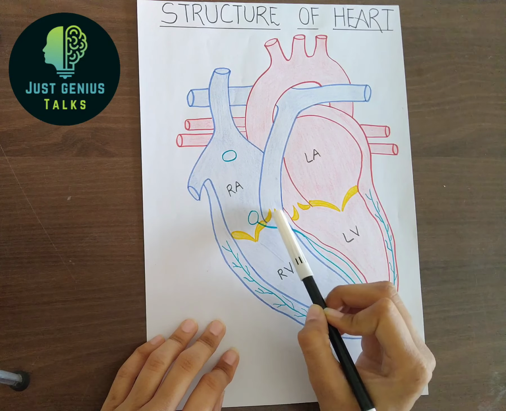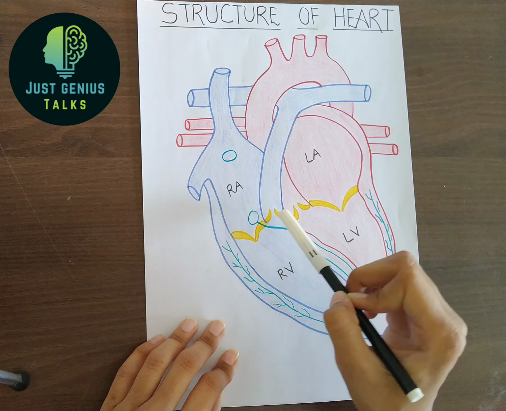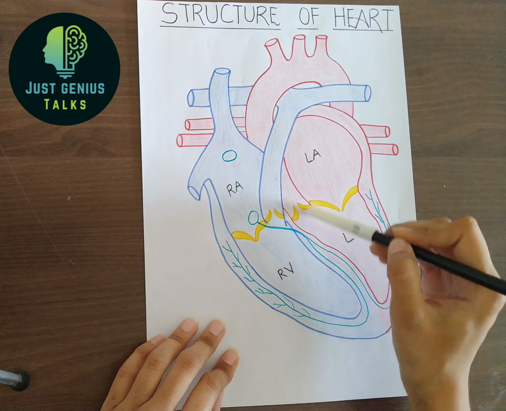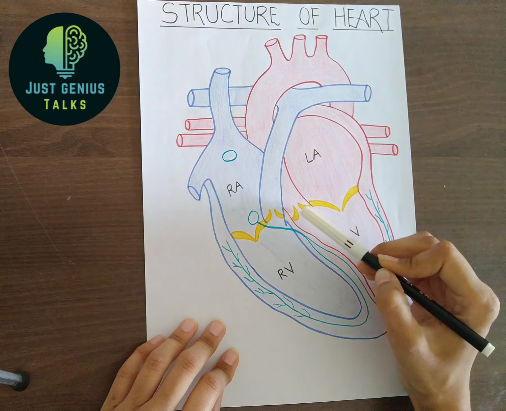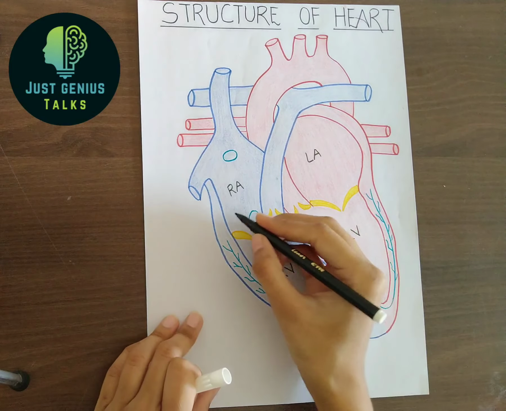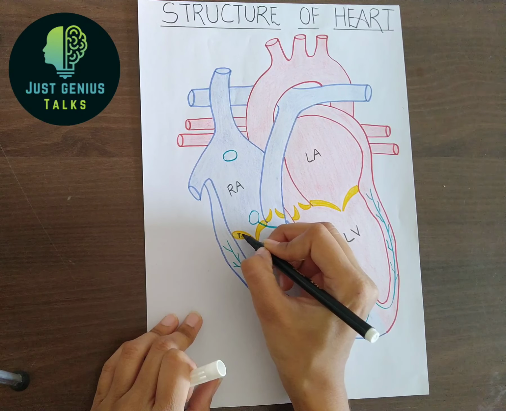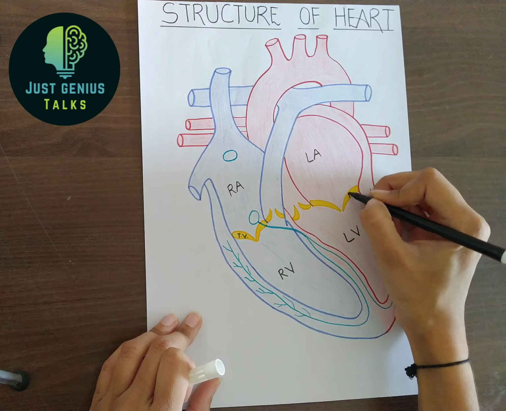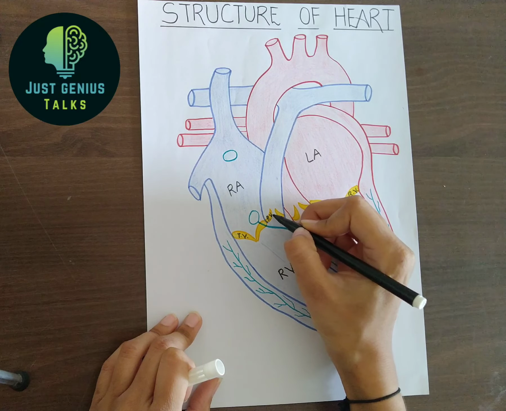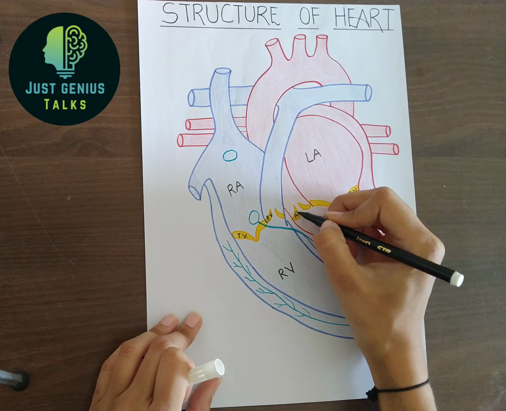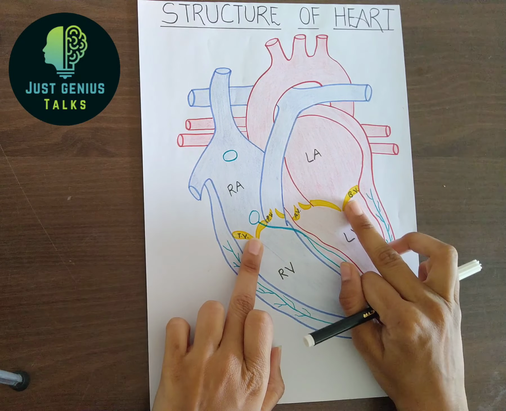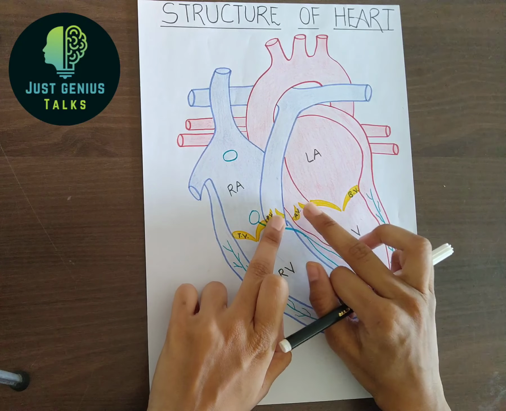The pulmonary valve is present at the starting point of the pulmonary artery, and the aortic valve is present at the starting point of the aorta. So this one is the tricuspid valve, this one is the bicuspid valve, this is the pulmonary valve, and this is the aortic valve. These two are called atrioventricular valves, and these two are semilunar valves.